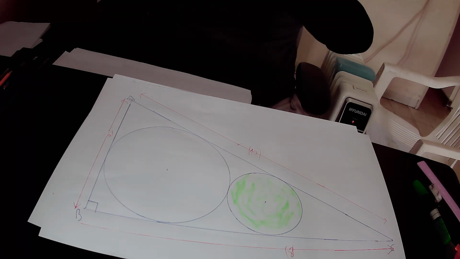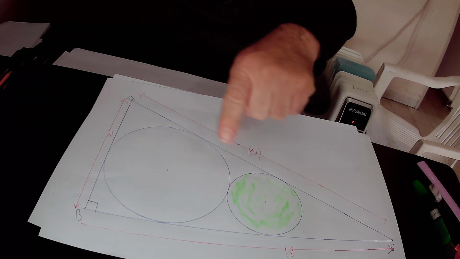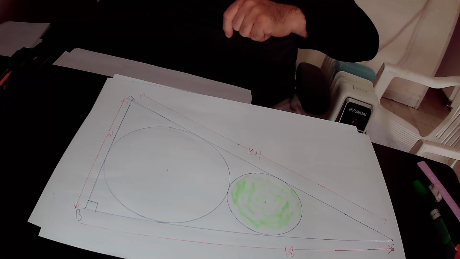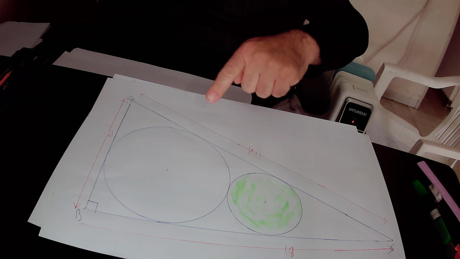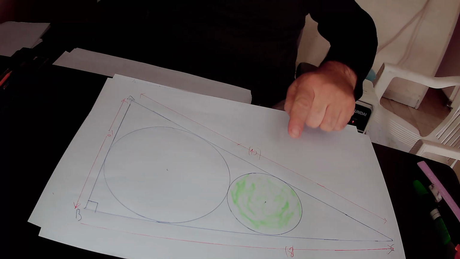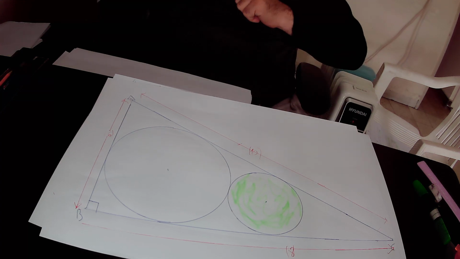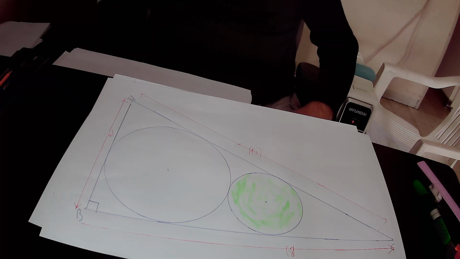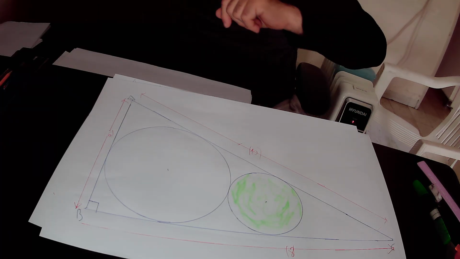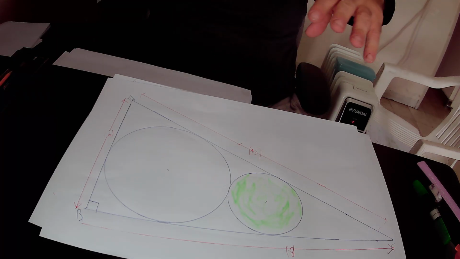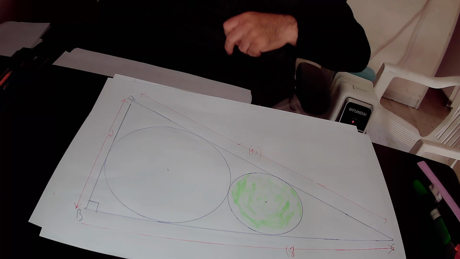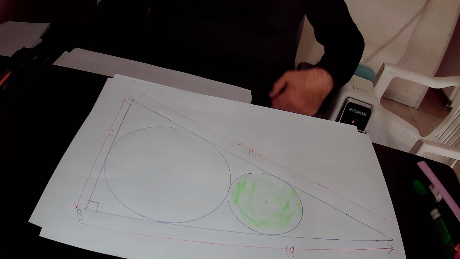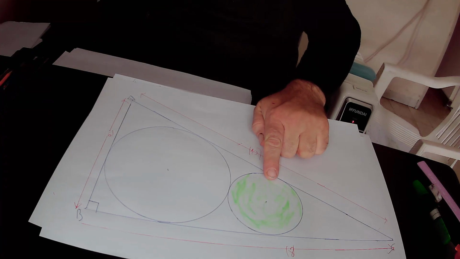The big circle is inscribed by the right triangle ABC because the big circle touches the triangle at 3 points, 1, 2, 3. While this green circle is not inscribed by the triangle because it touches the triangle only at 2 points. So the green circle is located inside the triangle ABC and is not inscribed by it. And our task is to find the area of this green small circle.